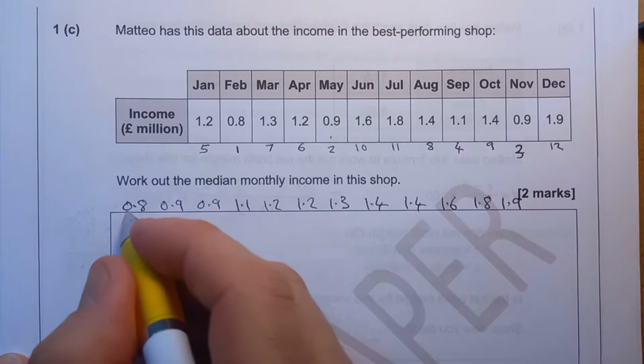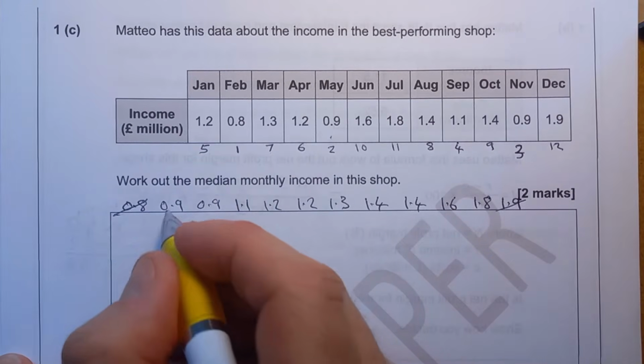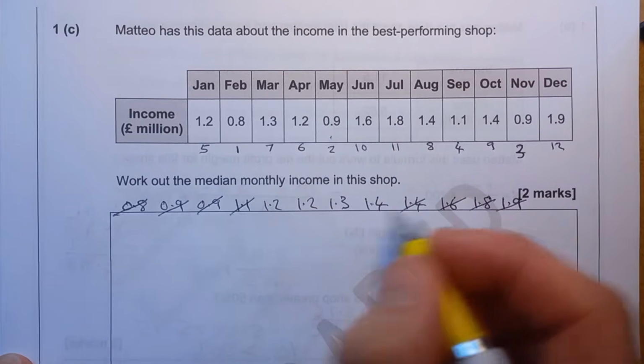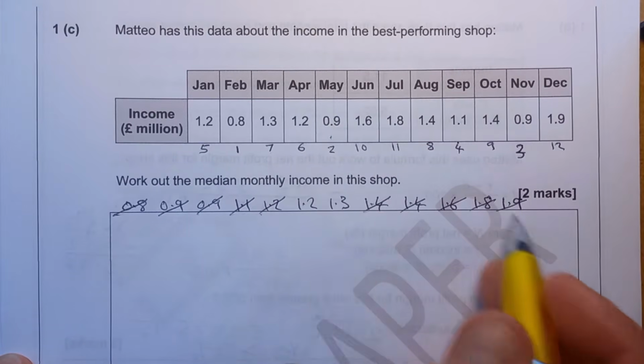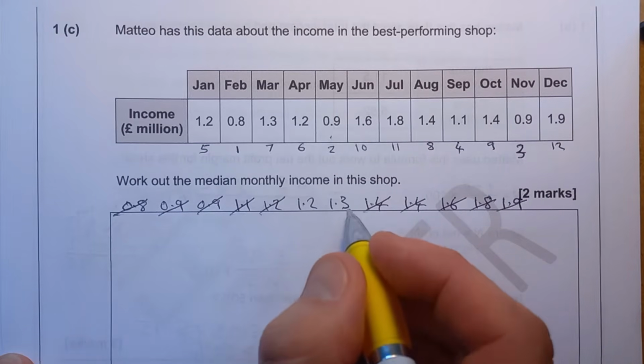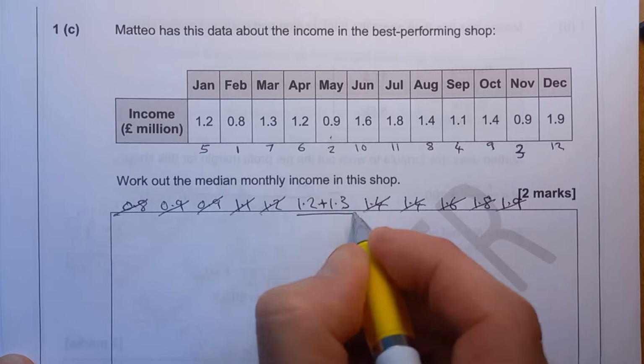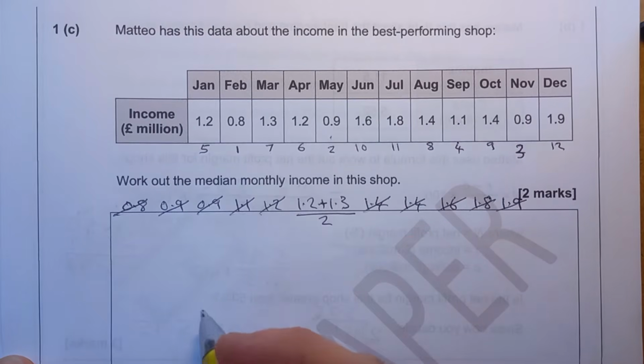So to find the median, we cross off the smallest and the largest, keep doing that in pairs until we end up with either 1 in the middle, or if we've got an even number of values, we're going to have 2 in the middle. So we then need to add them together and divide them by 2.